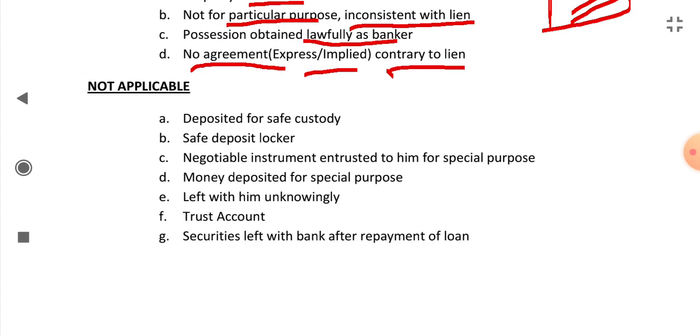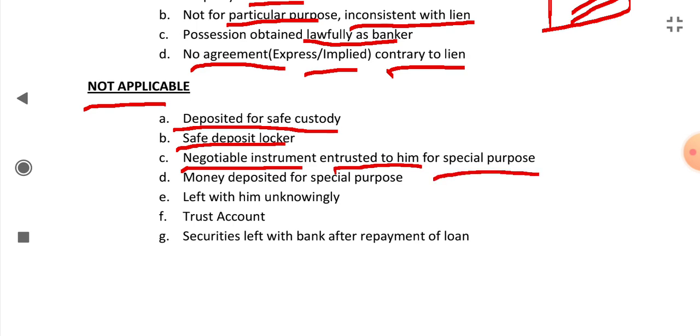On which type of properties is it not applicable? The properties which are deposited for safe custody, the banker cannot take lien of it. The property which is in safe deposit lockers, and the negotiable instruments entrusted to the banker for a special purpose, like a check, promissory note or bill of exchange which has been entrusted to the banker for any special purpose, the bank cannot take possession of it for any due payment. The money deposited for a special purpose, there also it cannot take lien for any due payment. Any property left with the banker unknowingly, like if you have left something there unknowingly and there is any due payment, the bank cannot take possession of that property.